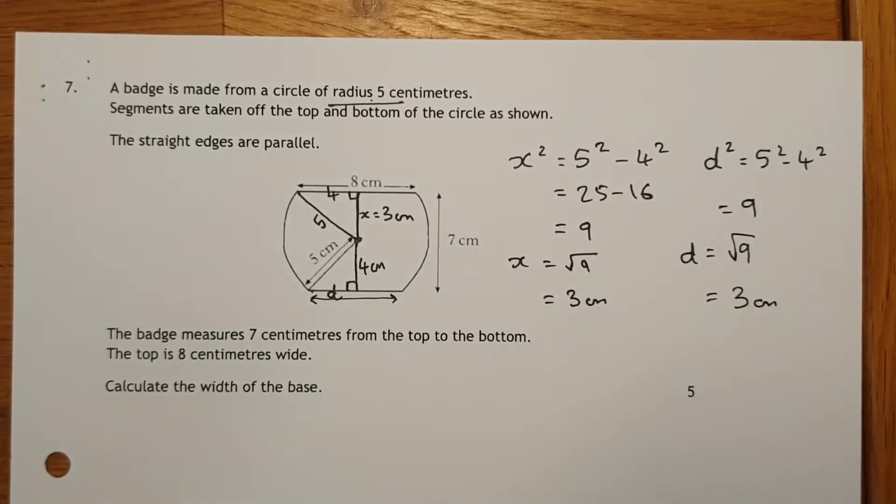Now we've got to double that because we're looking for the width of the base. We've only got 3, which is halfway. So 2 times 3 equals 6 centimetres.